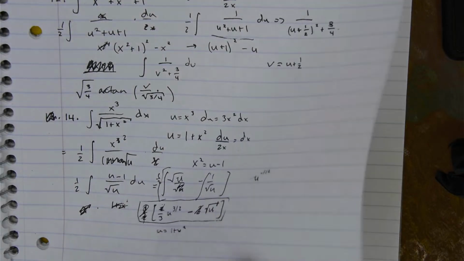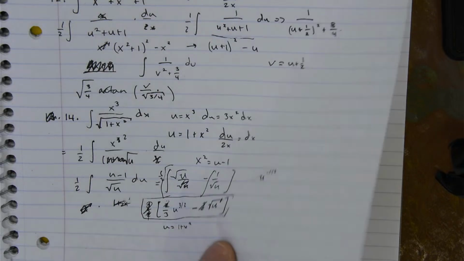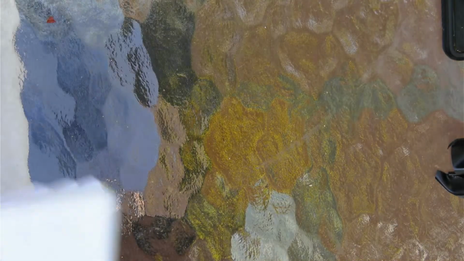These ones where you have to substitute u twice are really interesting. I probably do need to practice trig sub a little bit more, though. I'm really not that good at the trig stuff. Okay, which one are we doing now? 15.